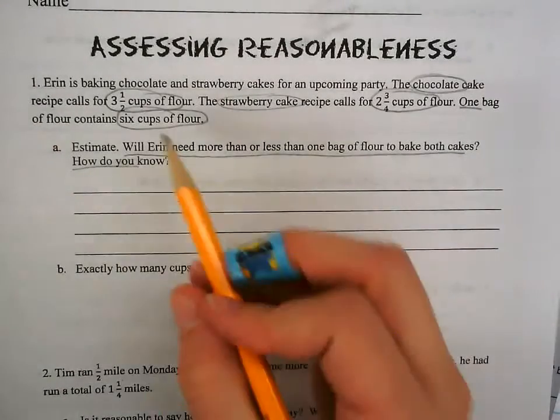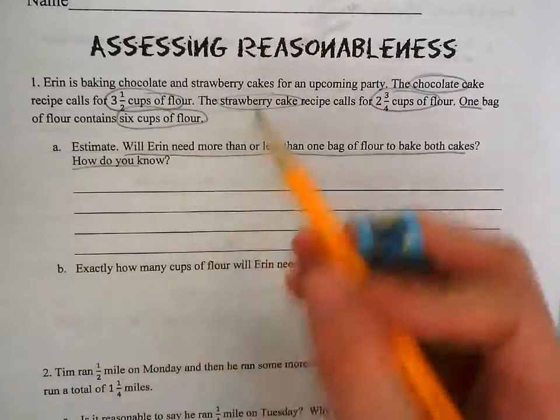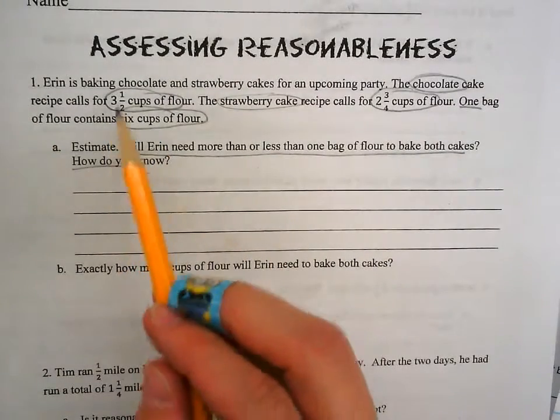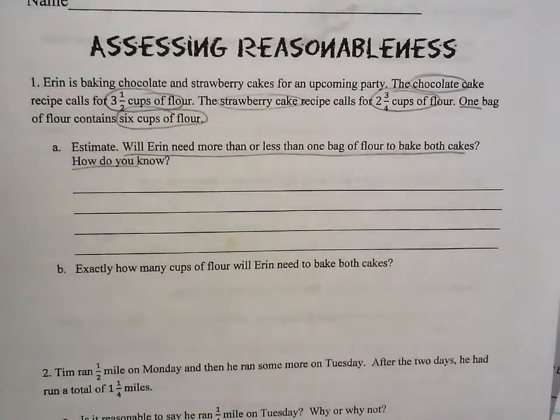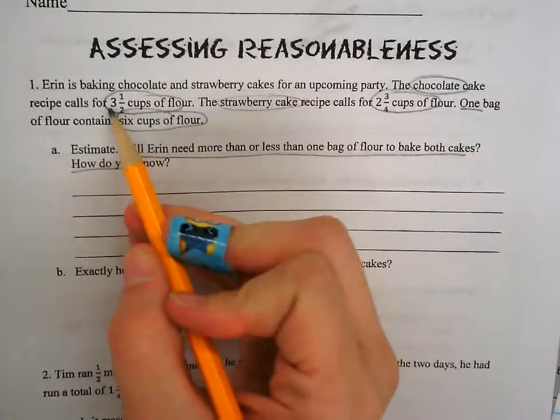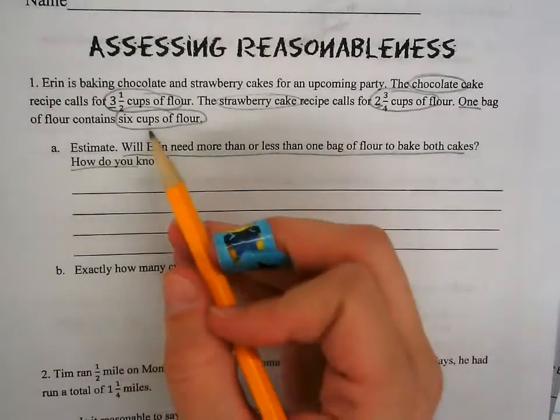Well, I know here that she has 6 cups of flour total. And I need to decide if she needs 3½ for the chocolate cake and 2 3/4 for the strawberry cake. Is she going to have enough? So I need to think, well, what do I know about my fractions? First of all, I'm going to look at my whole numbers. I have 3 and 2, which is 5. But I only have 6 total.